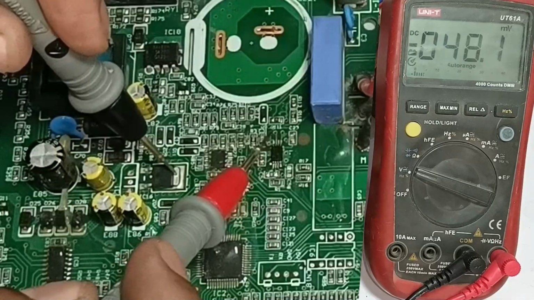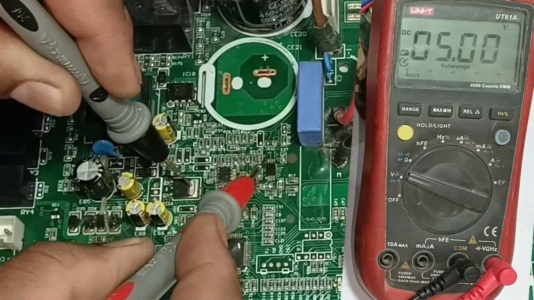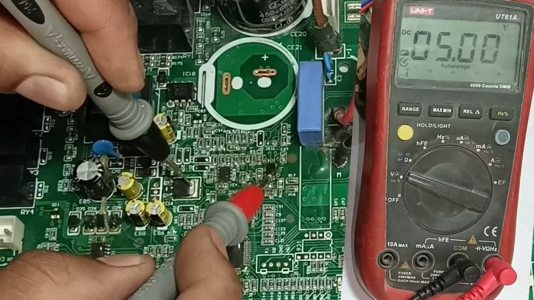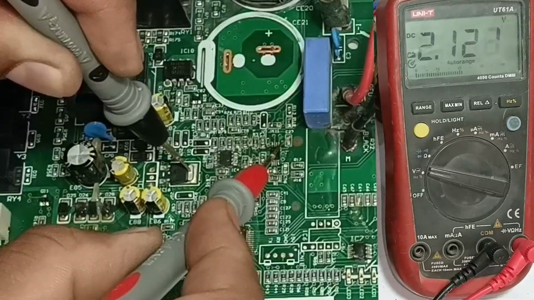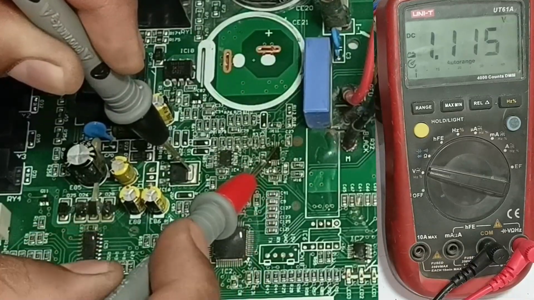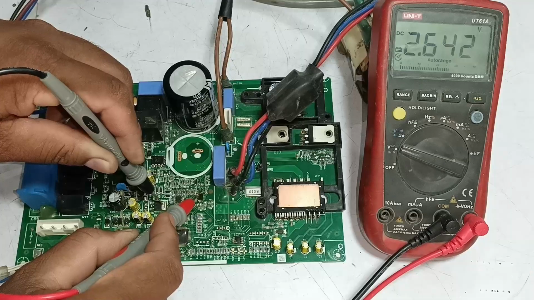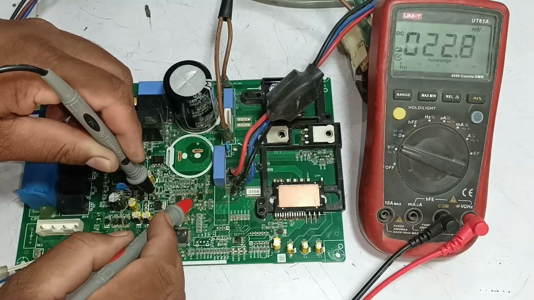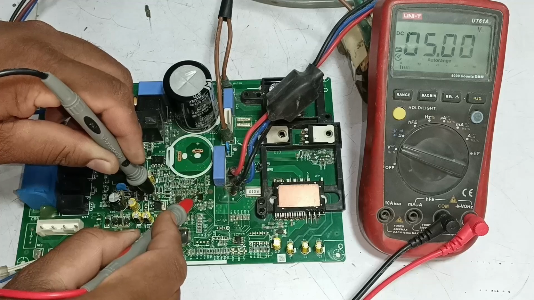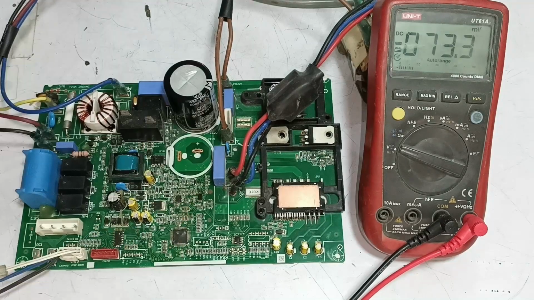I connected the ground and checked pin number 7, where 5 volts are present. Then, I checked the non-inverting pin, where 2.12 volts are showing, and on the inverting pin, I found 2.63 volts. These voltages combined are providing a stable 5 volts at the output. The PCB is now fully functional.